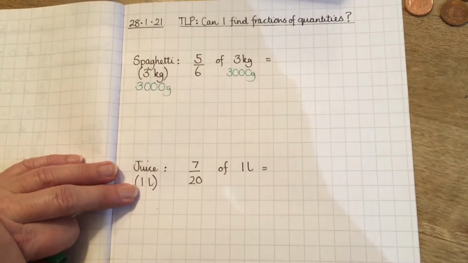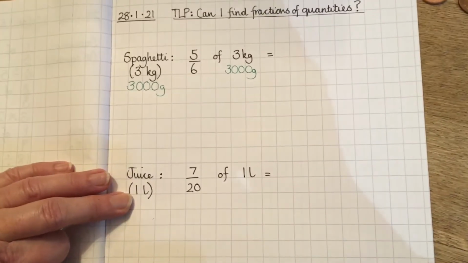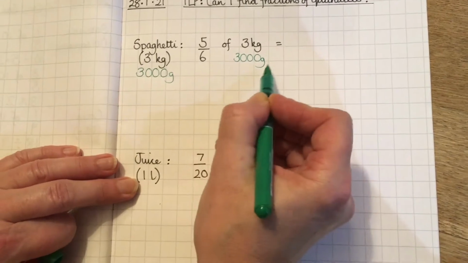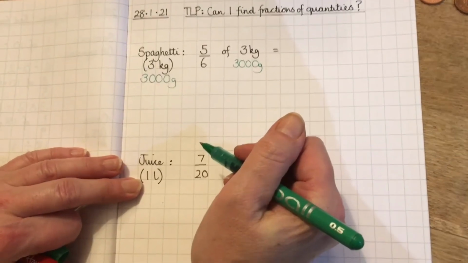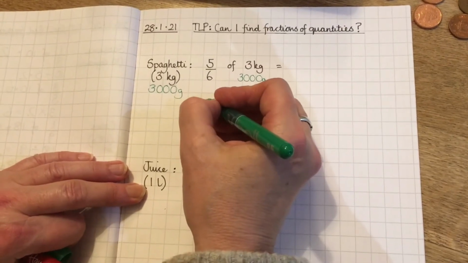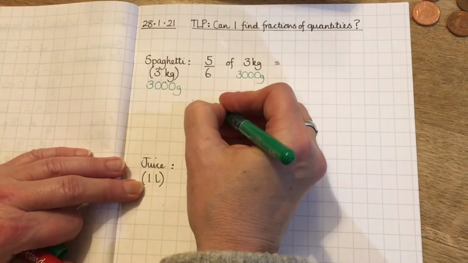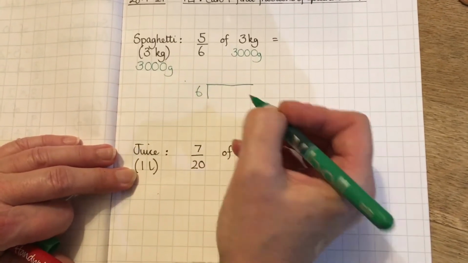In order to do that, I first of all need to find 1/6. So I've got to divide 3,000 by 6, okay? Now you can do a bus stop. Some of you will probably be able to work this out just in your heads, but I will, excuse not having a ruler.